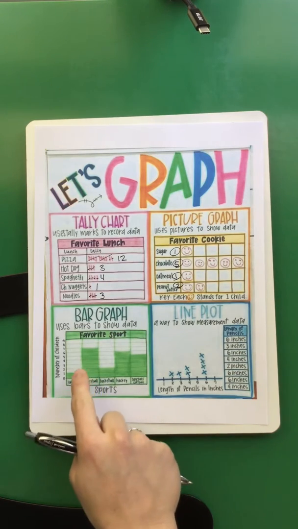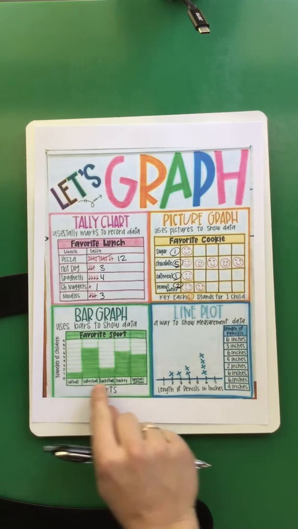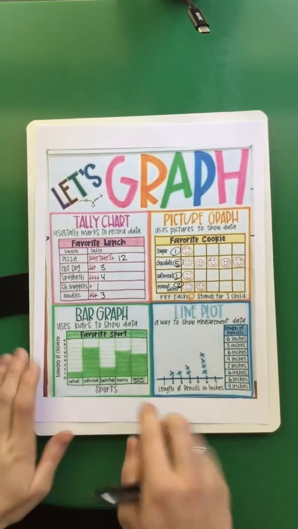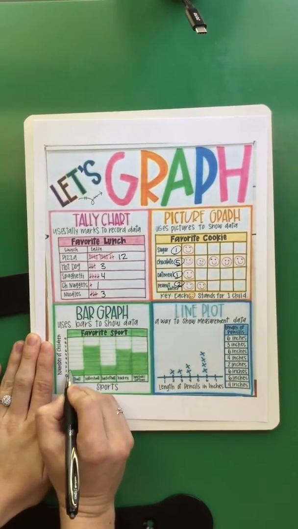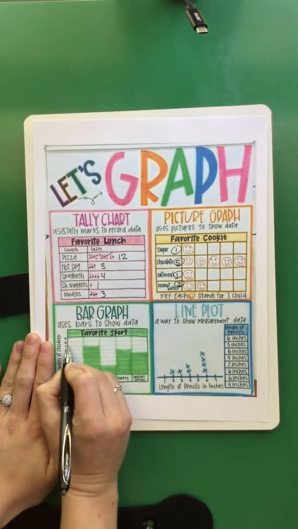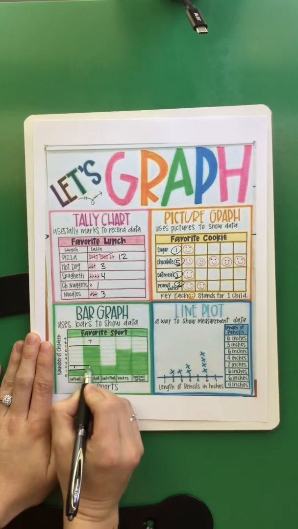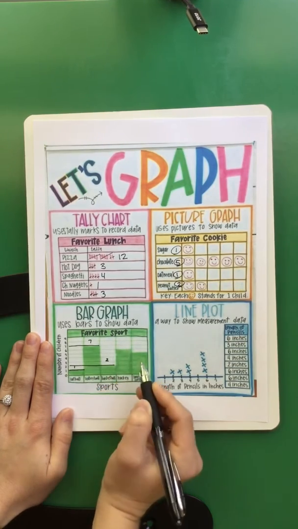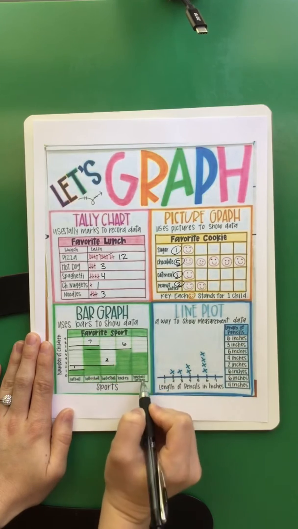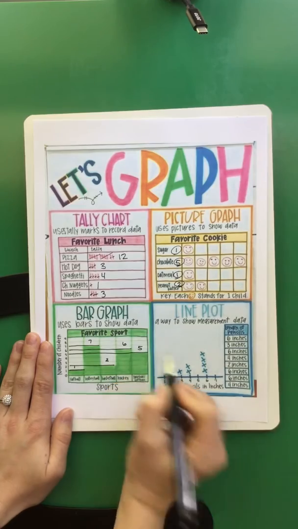Okay, so when we're looking at our bar graph, we have our title at the top, we have the numbers on the sides, and the category at the bottom. So this is for favorite sports. If I look at football, it goes across to the 1. If I'm looking at volleyball, it's at 7. Basketball comes across to 2. Hockey comes across to 6. And baseball or softball is right at 5.